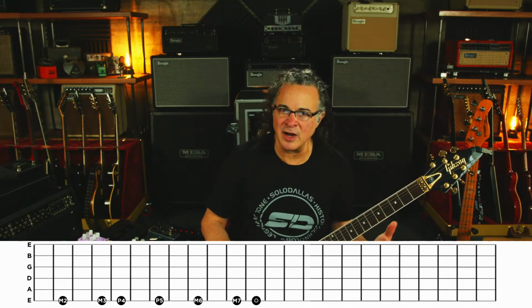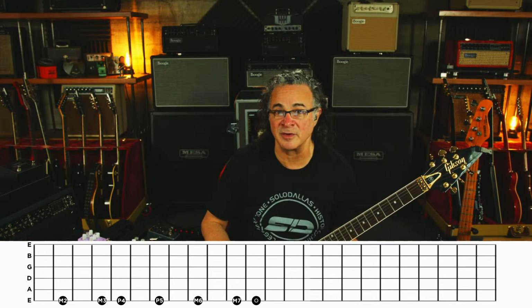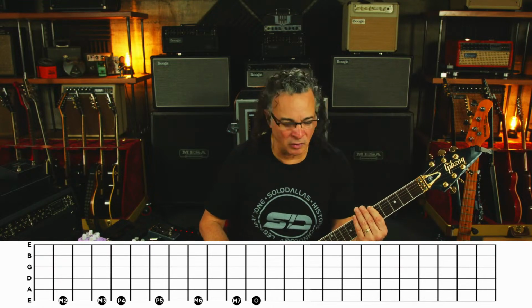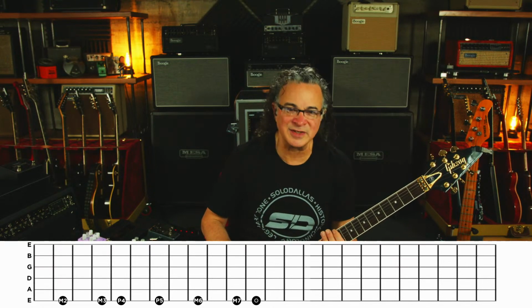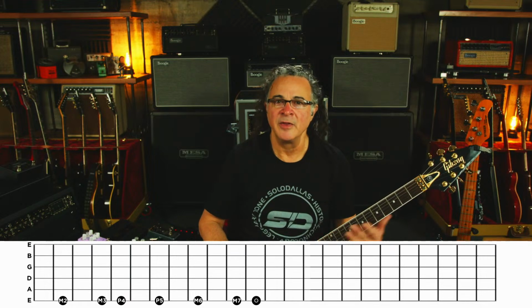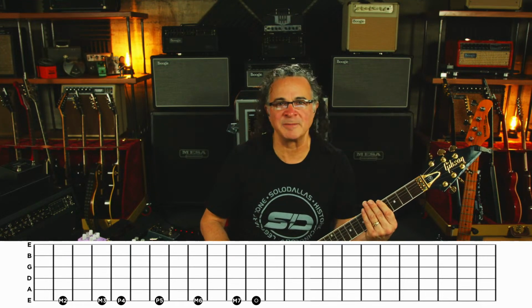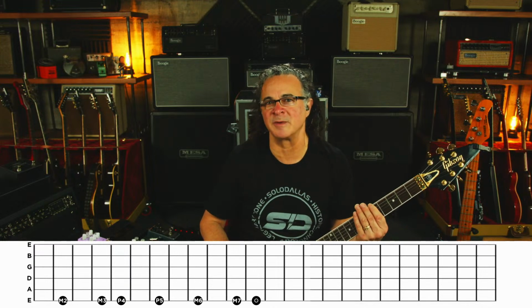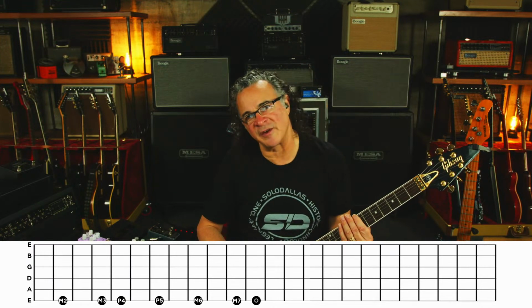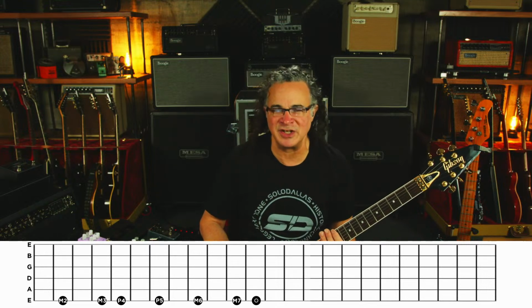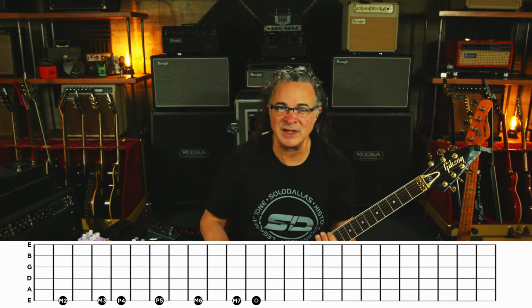So if I thought about these as individual scale degree numbers, I would think of it as 1, whole to 2, whole to 3, half to 4, whole to 5, whole to 6, whole to 7, half to 1. The 1 is E. It's a whole step to the 2, which is F sharp. Whole step to the 3, which is G sharp. Half step to the 4, which is A. Whole step to the 5, which is B. Whole step to the 6, which is C sharp. Whole step to the 7, which is D sharp. Half step to the 1, which is E.